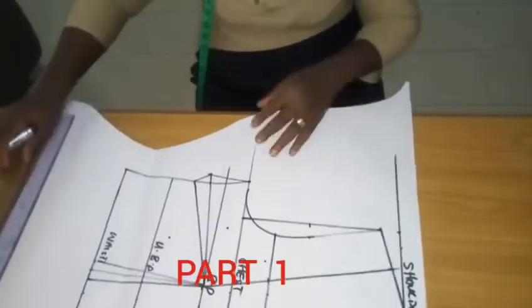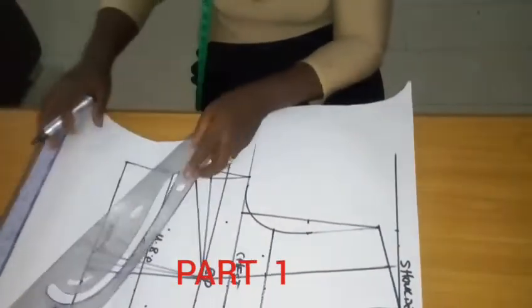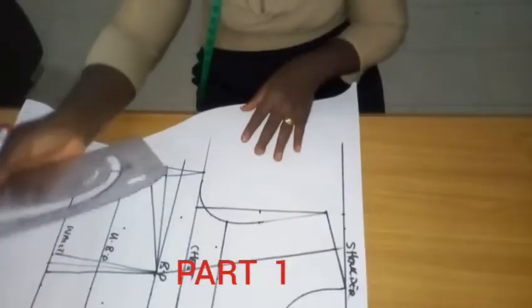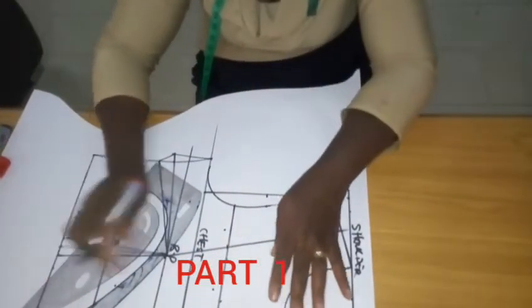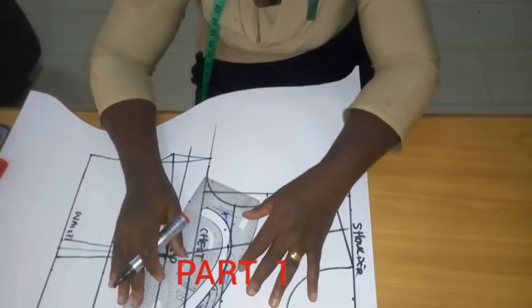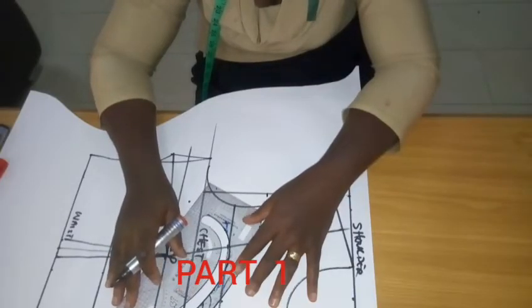Next we are going to create our neckline proper. I will need the Queen Anne neckline to touch the chest line, okay? It depends on what you are actually making right here.